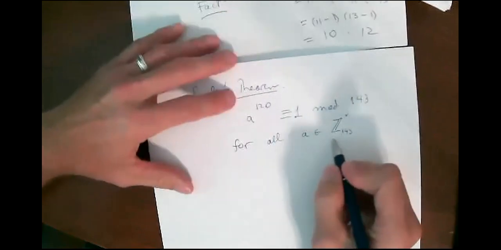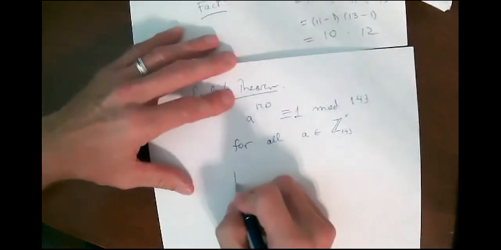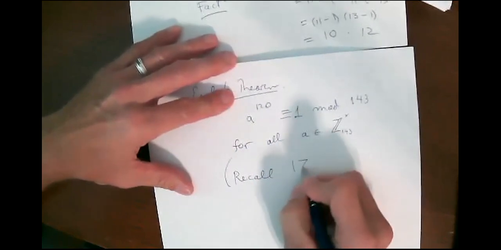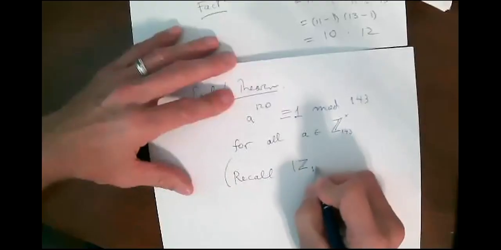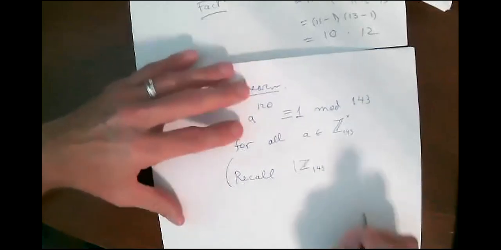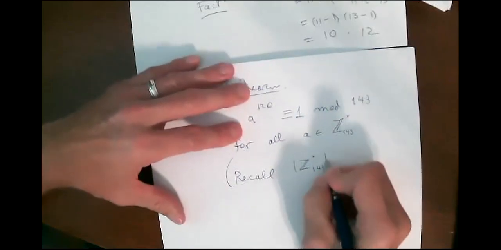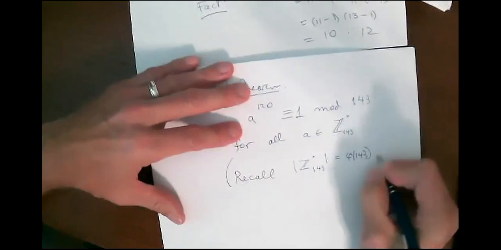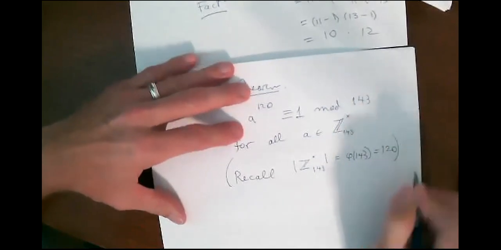And I had a little digression with you last time to observe that I know exactly how many elements there are in here. The size of this set is exactly phi of 143, which is again that number 120.